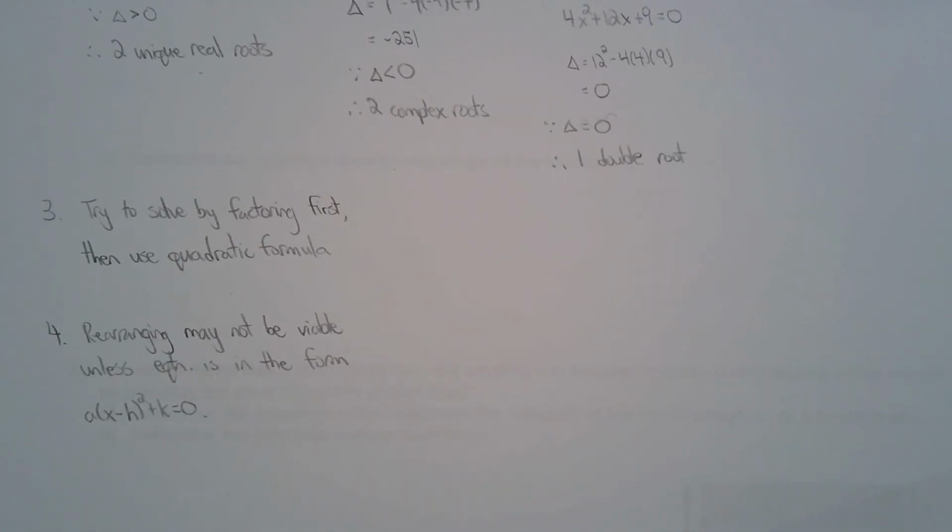And I guess you can argue if it's not in vertex form, you can put it in that form, but there's a lot of work that you don't really need to do because you have a quadratic formula. So yeah, that's my solutions for the quadratic equations homework sheet.